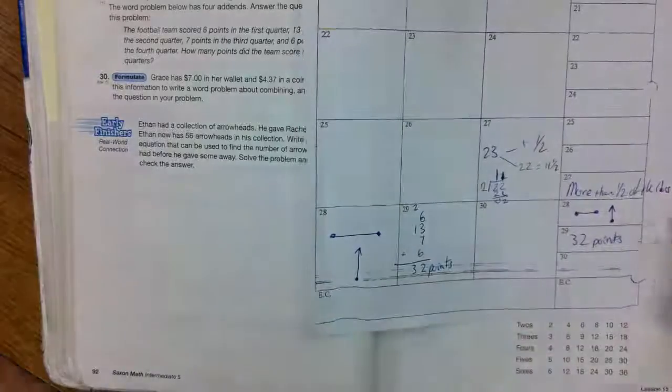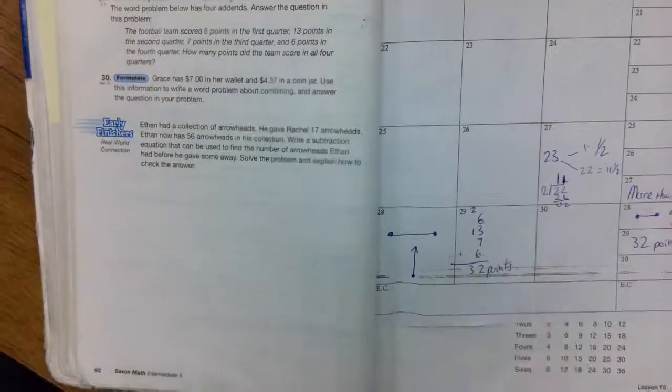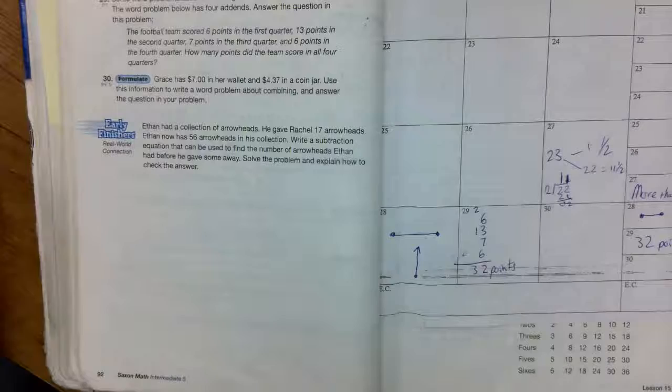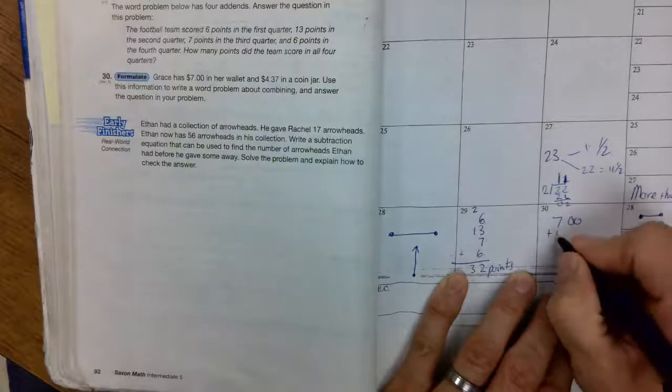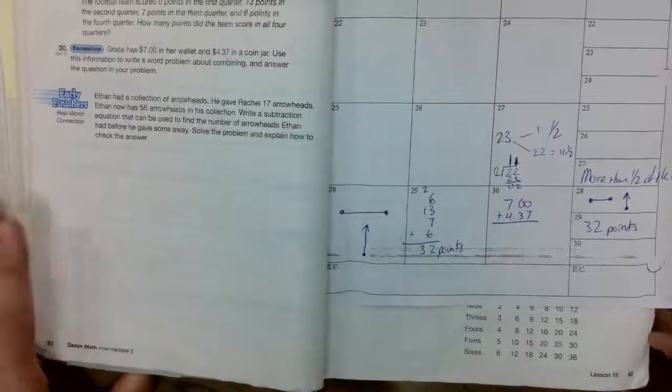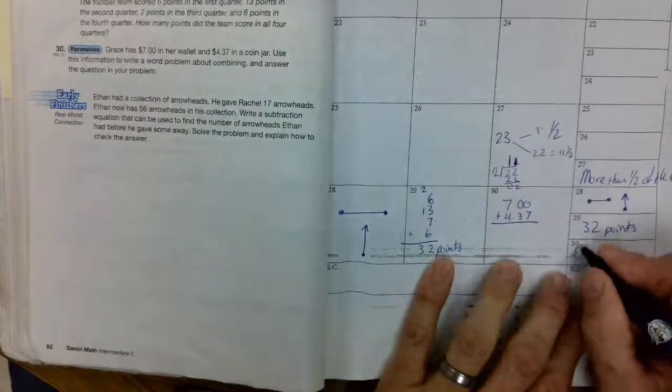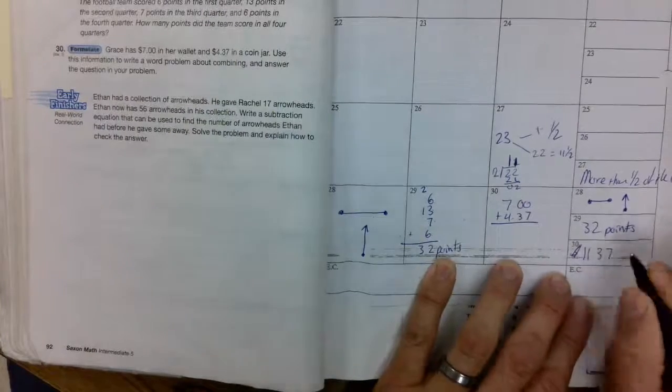And the last one we're going to do is number 30. Grace has $7 in her wallet and $4.37 in a coin jar. Use this information to write a word problem about combining. Then answer the question. So let's answer it first. $7 plus $4.37. I think you can add that one up pretty easily. I came up with $11.37. Make sure you show all your work.